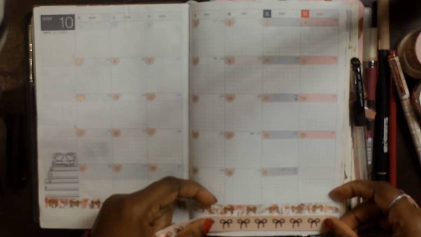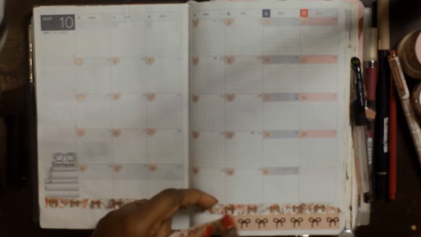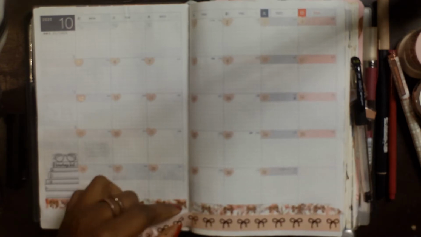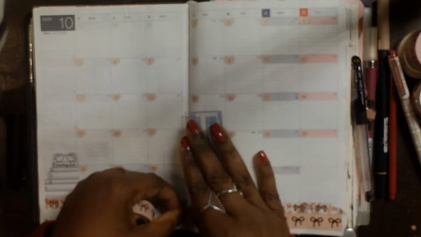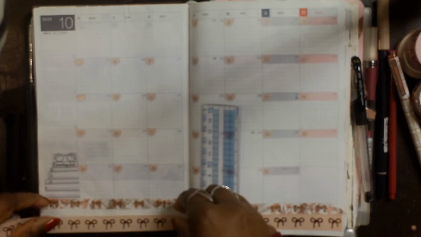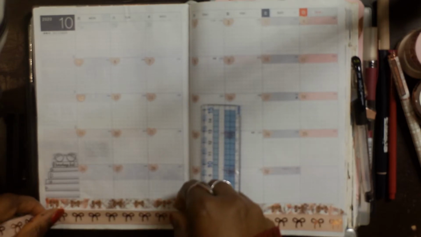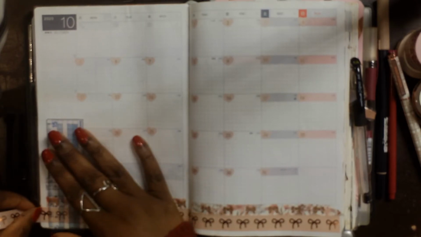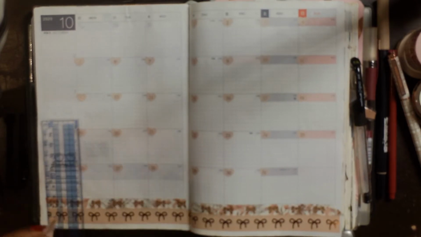So right now, I don't really use this bottom portion, so I use this washi to cover it up. And depending on how the washi responds, I either use scissors or this ruler to cut it down.